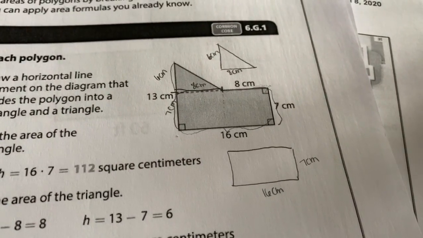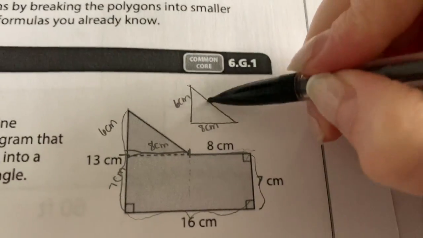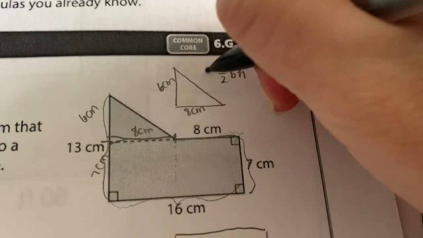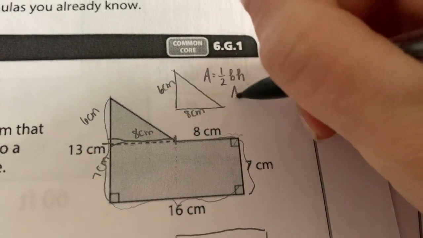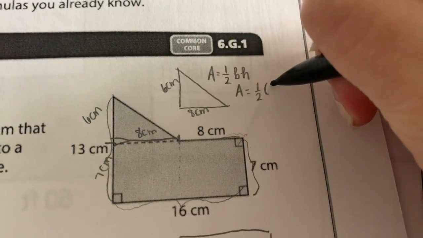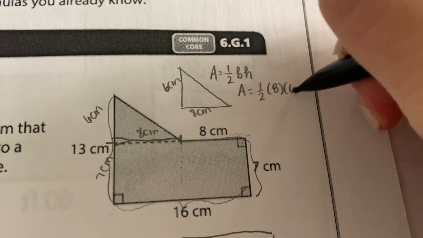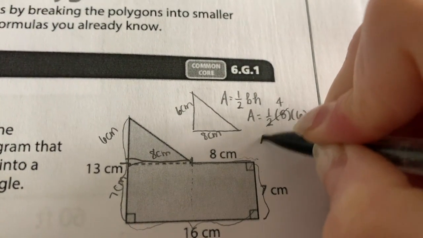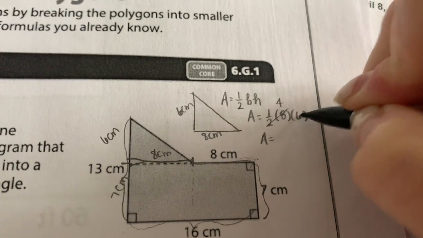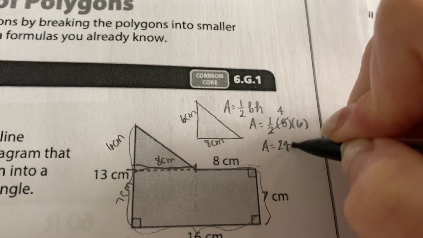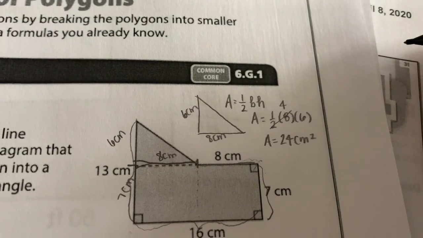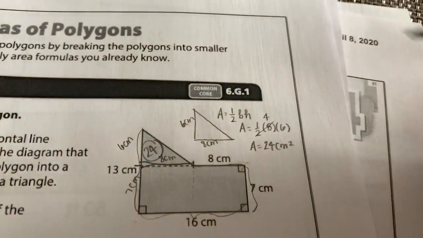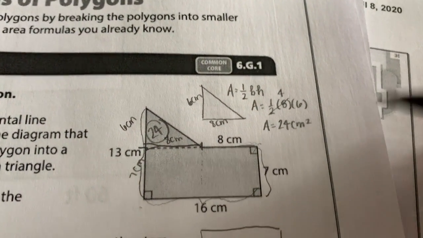Okay, so we're going to find the areas separately. So the area of the triangle is 1/2 base times height. So that's going to be 1/2 times 8 times 6. Okay, 1/2 of 8 is 4. So the area is equal to 4 times 6, which is 24 centimeters squared. So now I know that the triangle is 24. So what I do is I write it in that section and I circle it.